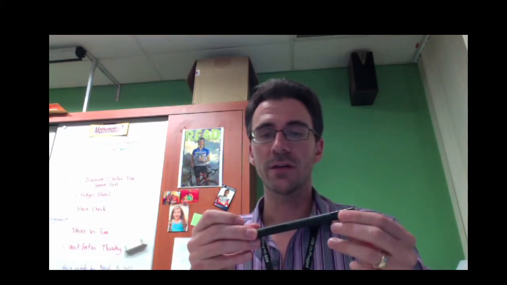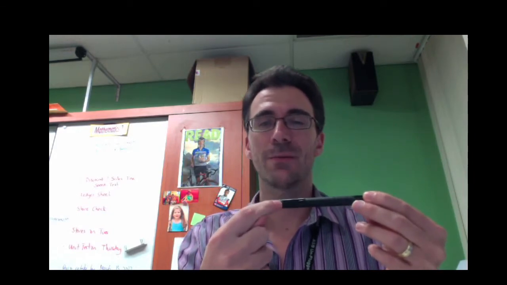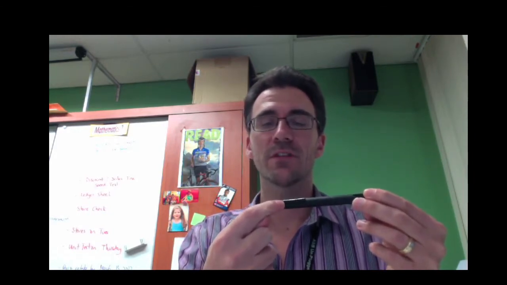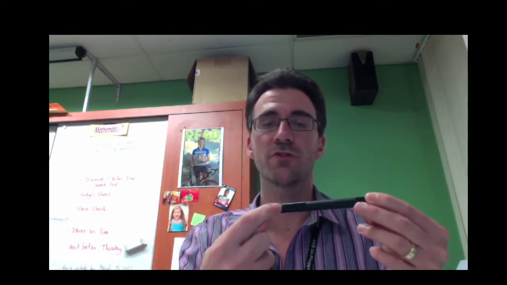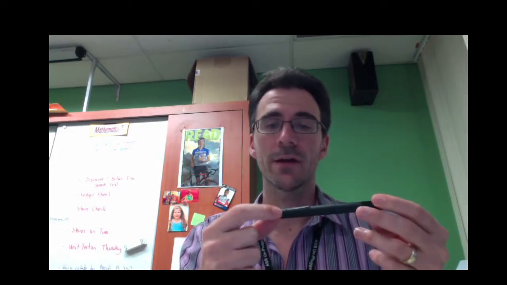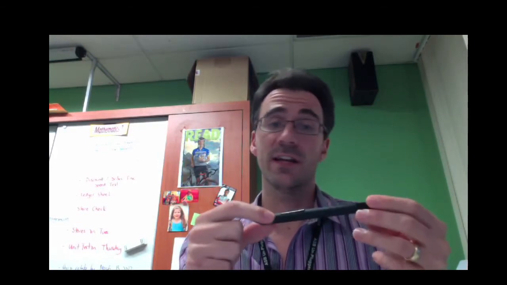Here's the Bamboo pen that comes with it. It feels and works pretty much like a normal pen, with the exception of this little button here. Sometimes this button causes me problems because when you push it, it's kind of like a right click with a mouse pad or with a mouse, and so that sometimes causes problems when I do my recording. But for the most part, it works great.